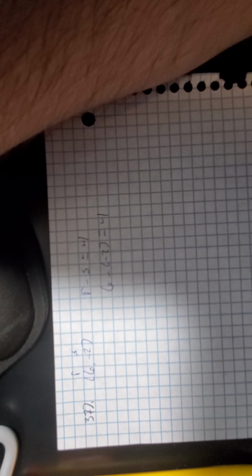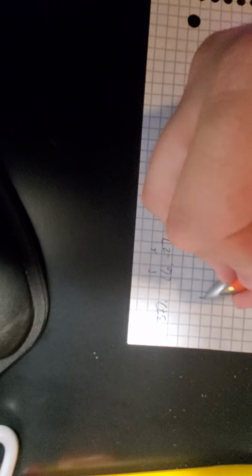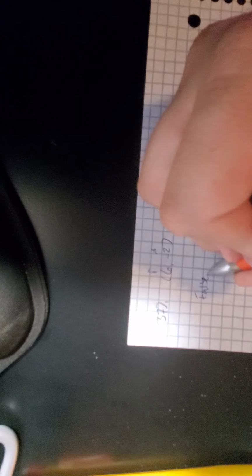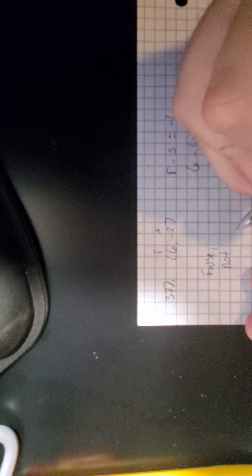So I'm going to do it as 6 minus negative 2 on my calculator, which is the equivalent to 8 equals 4. And obviously that is not true. 8 does not equal 4. So this is false. I forget what it's called from the last class I took, but I'm just going to do it as you did this semester. Put false, not a solution.